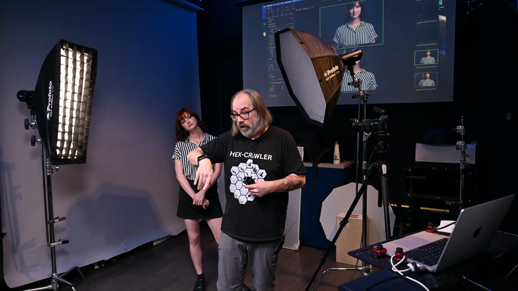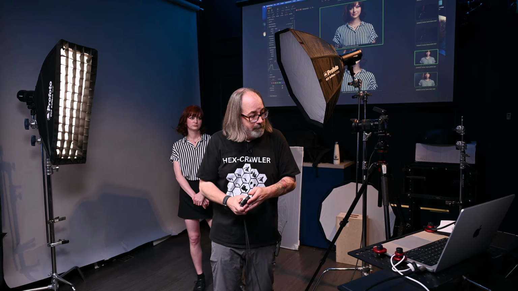But keep in mind that every stop that you adjust your power is double or half. So if you go one stop of power, it's 1 to 2, but if you go 2 stops of power, it's 1 to 4. Then 1 to 8, etc. Okay, that makes sense? All right, do the math, you'll get it.